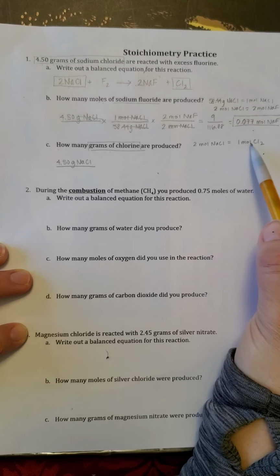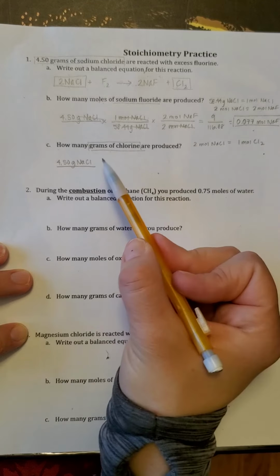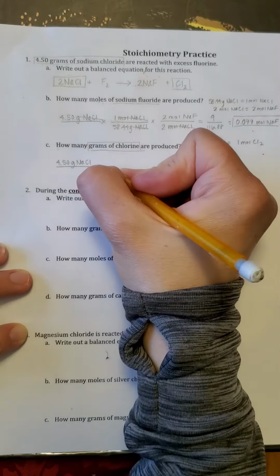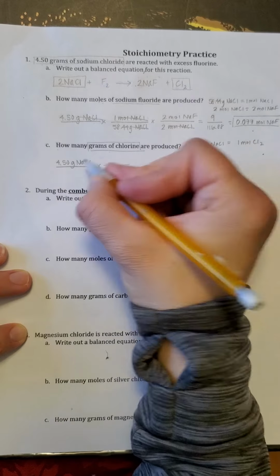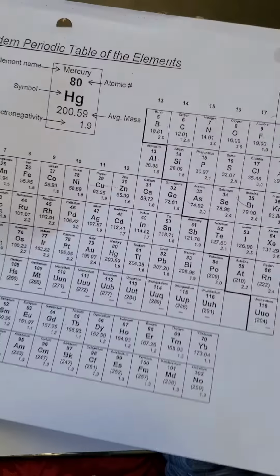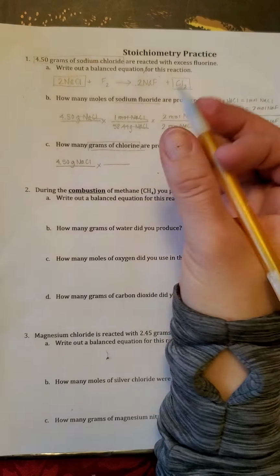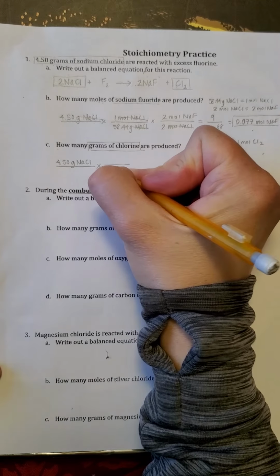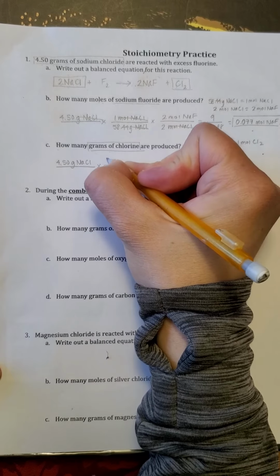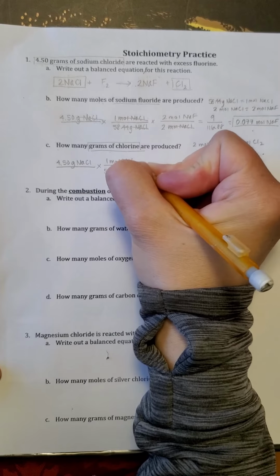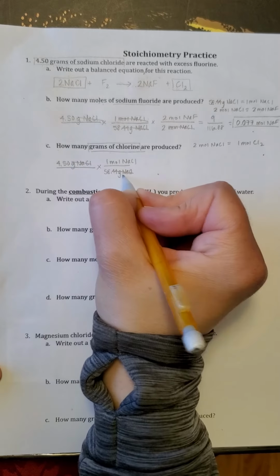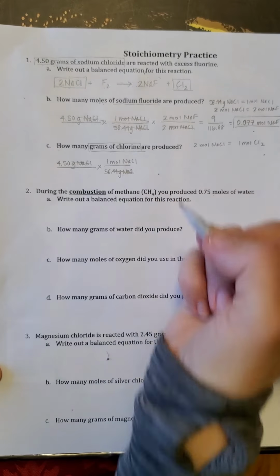And I would like to compare the NaCl to the Cl2, but notice I can only do so when I am in moles. At the moment, I'm in grams. So the first thing I need to do is take my grams and change them into moles. Again, I'm going to go to the periodic table and I'm going to add up my Na and my Cl. And when I do that, I get 58.44 grams of NaCl is exactly equal to 1 mole of NaCl. I put the grams of NaCl on the bottom so that my units canceled out.